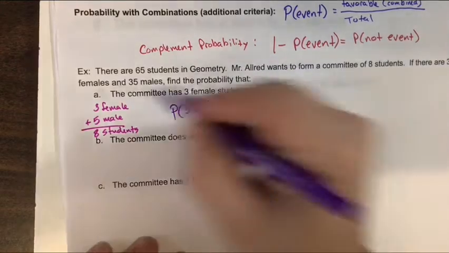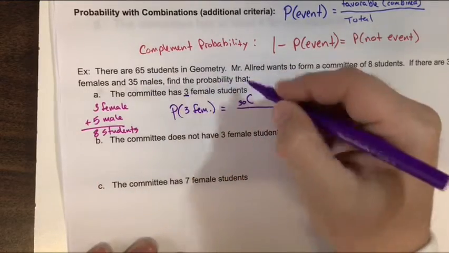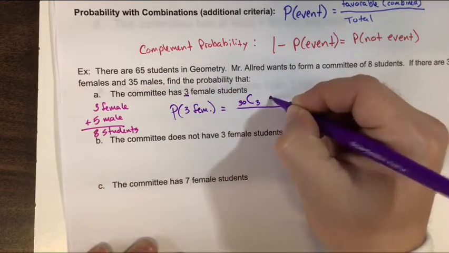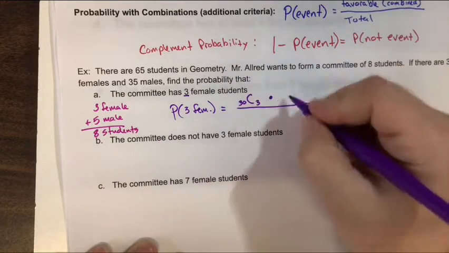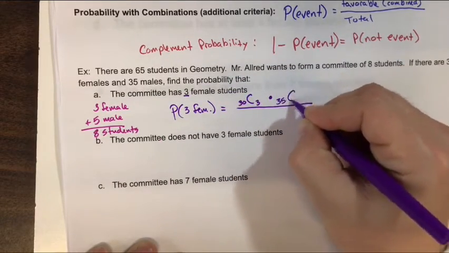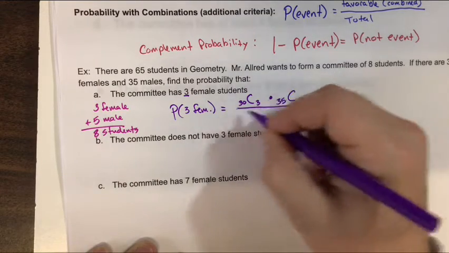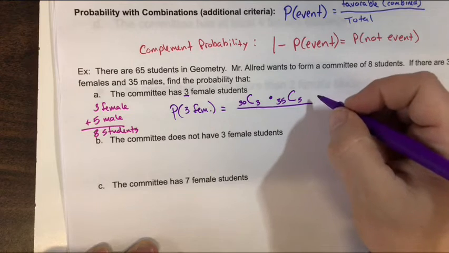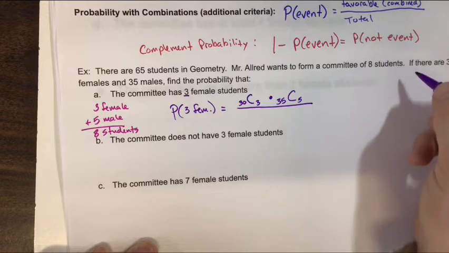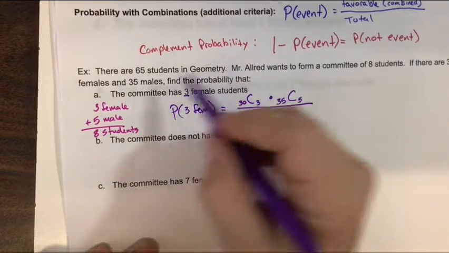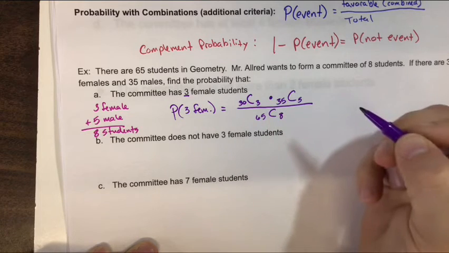There are 30 females to choose from, so that's 30 with a combination of 3 of them, times the combination of males, because this is an additional criteria. Well, there are 35 males to choose from. We're going to choose 5 of them. So I want just those combinations out of my total possible combinations of all students, doing 8 of them. So that would just be a total of 65 students doing a combination of 8 of them.